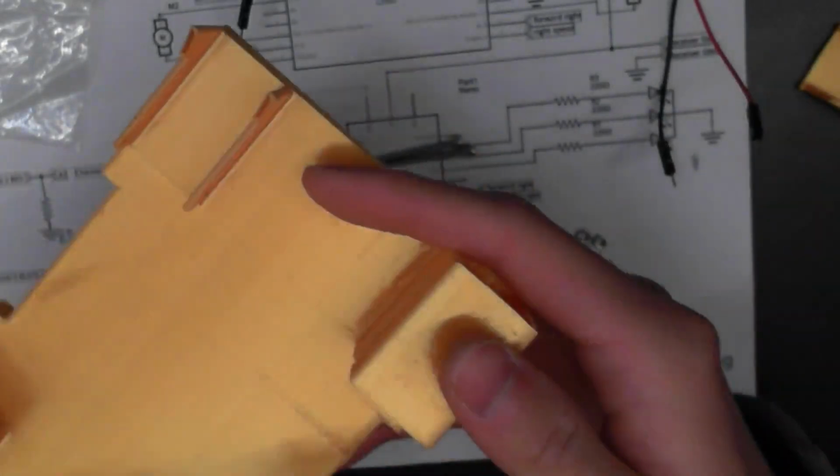Oh, mine broke off. Okay, I'm going to use this side. Oh, that broke again. Oh man, I gotta grab a different one.